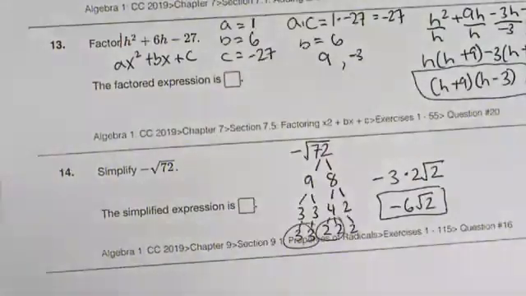So if you didn't know anything that went into 72, you should look at 72 and say, oh, it ends in 2, so it has to be divisible by 2. Check on your calculator, see what 72 divided by 2 is, and then go from there. All right, so that was number 14. We're going to take a look at 15, and I think that'll put a cap on this video.